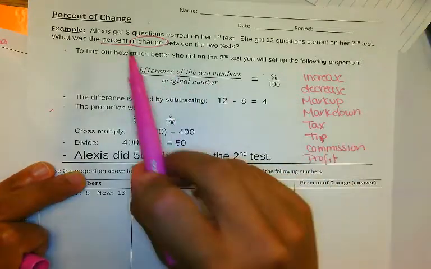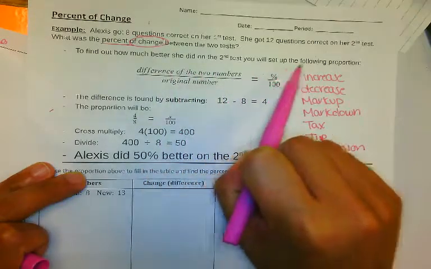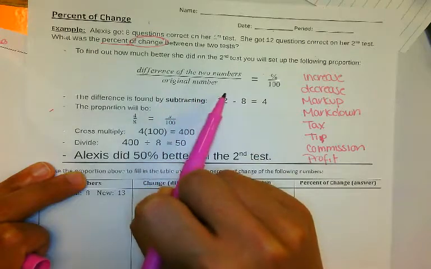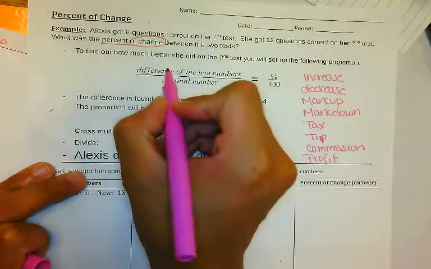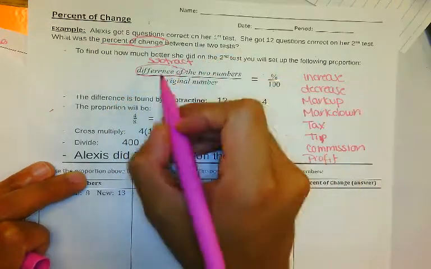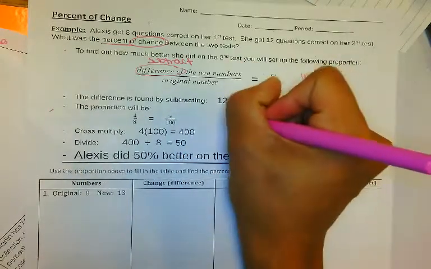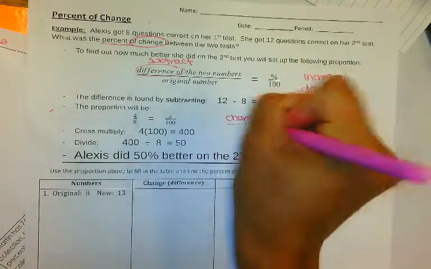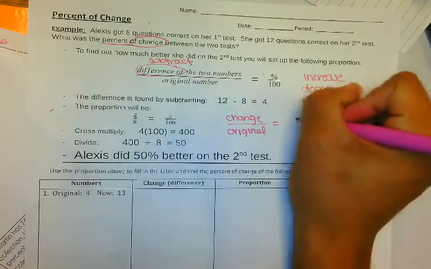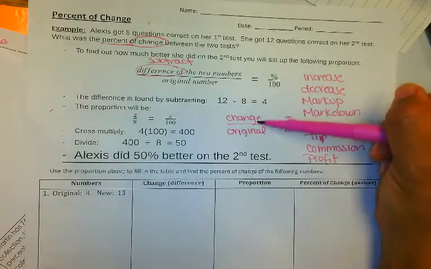All right, and so whenever you have a change, to find out how much better she did on the second test, we're going to set up the proportion where we have the difference of the two numbers over the original. When we think of difference, we are going to subtract. So you are basically subtracting the two numbers over the original. The way that I write it is change over original equals percent over 100.